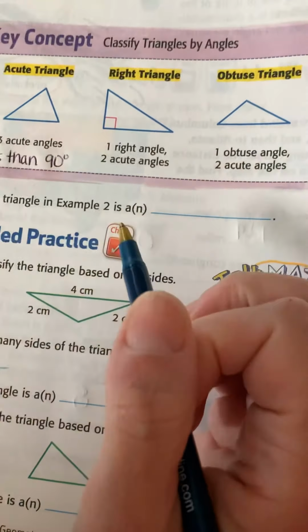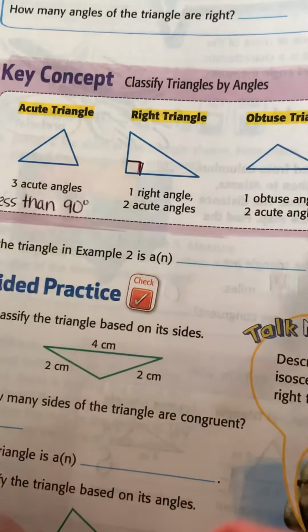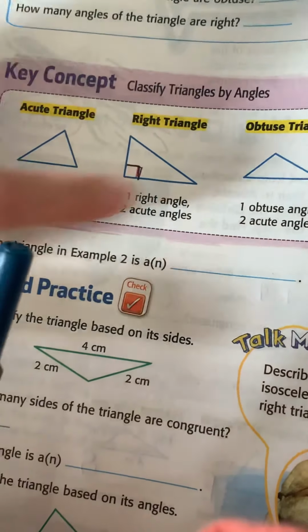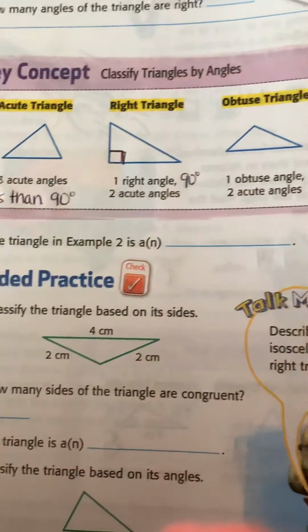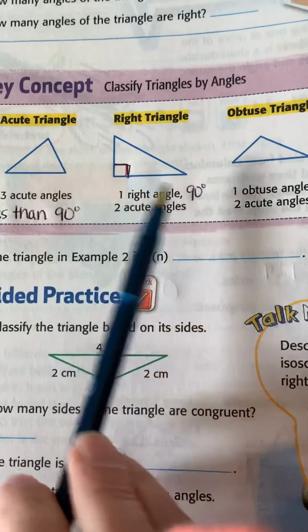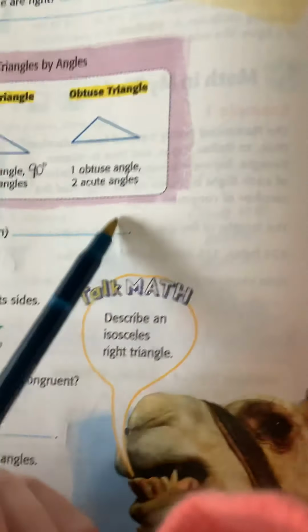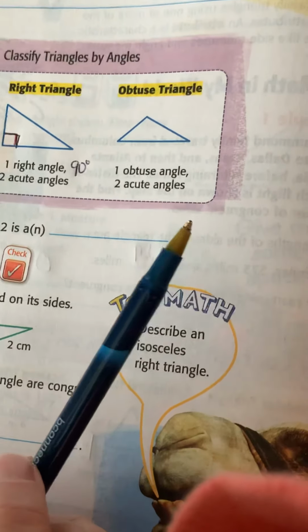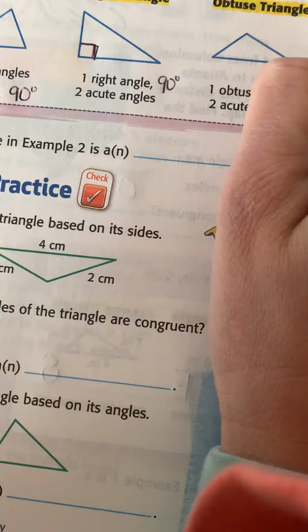The next kind of triangle is the most obvious one because right triangles, if an angle is right, it usually has this little square in the corner. That means you could put a piece of paper and it would fit, the edges of the paper would fit there. A right angle equals 90 degrees. So when you have a triangle that has 1 right angle and it has 2 acute angles, it's considered a right triangle. The last type of triangle is obtuse. An obtuse triangle has at least 1 angle that's bigger than 90 degrees. So 1 obtuse angle, which is more than 90 degrees.